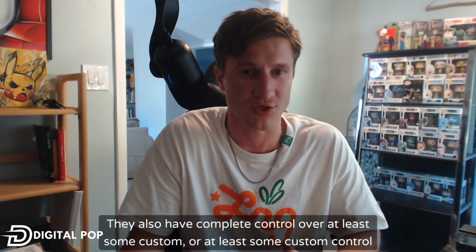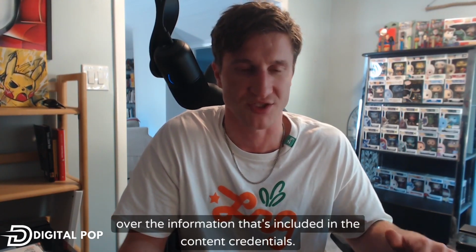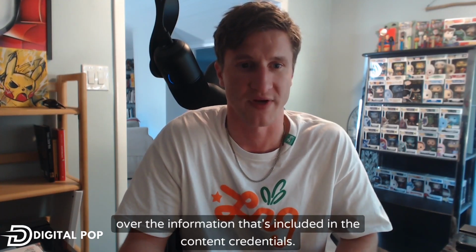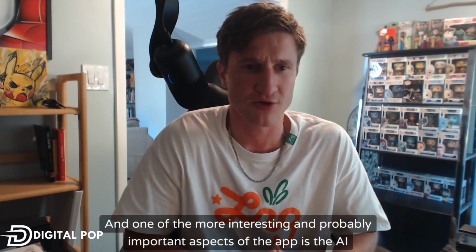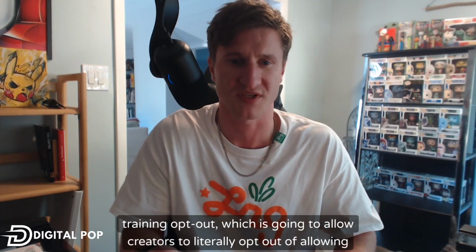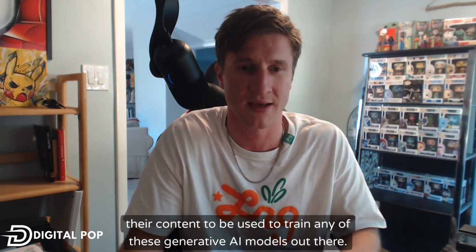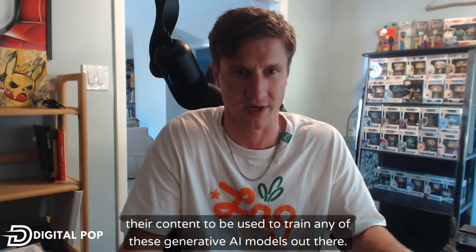They also have complete control, or at least some custom control, over the information that's included in the content credentials. And one of the more interesting and probably important aspects of the app is the AI training opt-out, which is going to allow creators to literally opt out of allowing their content to be used to train any of these generative AI models out there.